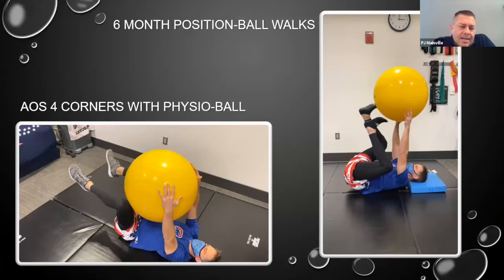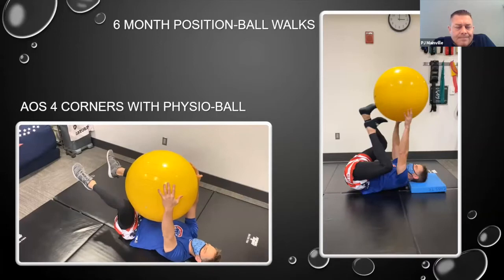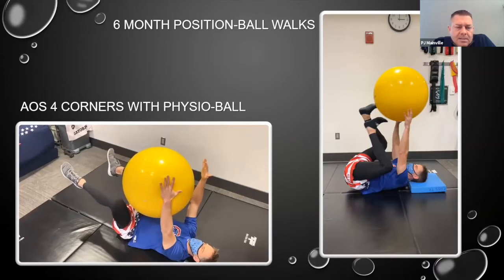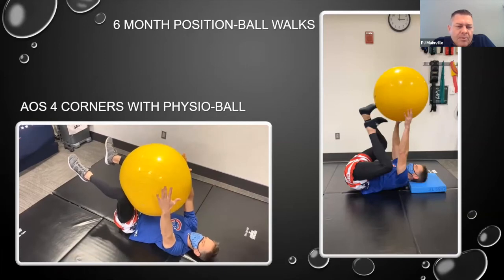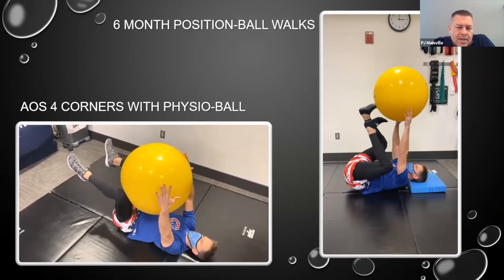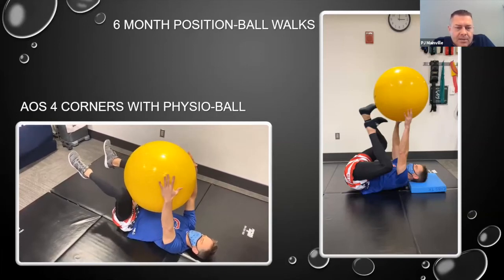Next, in the anterior oblique sling, 4 corners with a physio ball. In this position here, we're basically activating the anterior oblique sling and alternating it, typically hold for 3 to 5 seconds, and try to build them up to sets of 8 or 10 reps. Sorry, yeah, probably 3 sets.